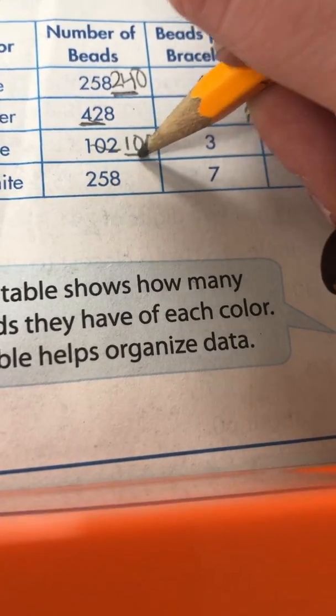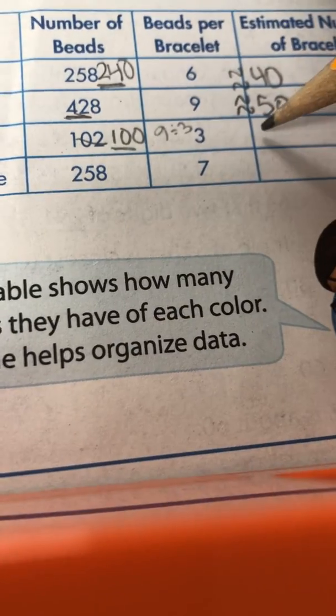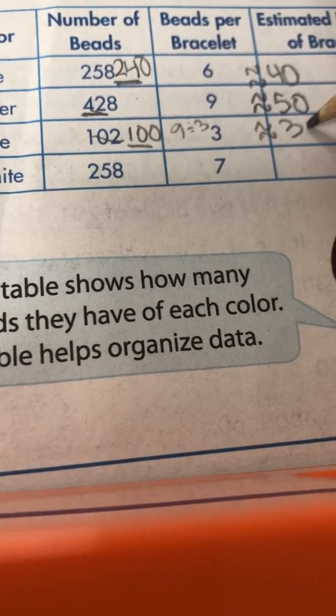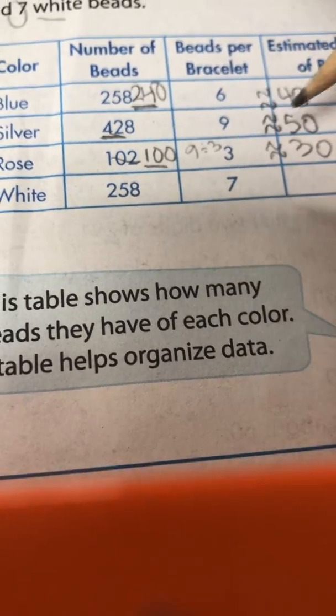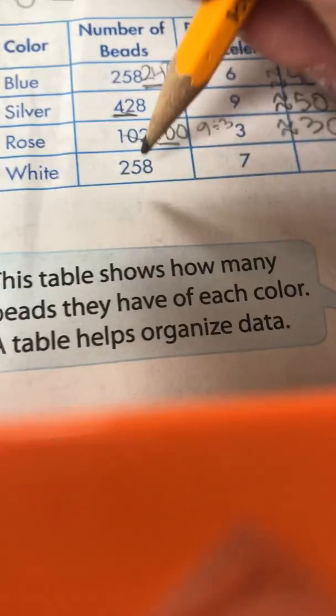Okay, 10 divided by 3 is really close to 9 divided by 3, which is 3. And then I have one more 0 there. 102 divided by 3 is about 30, or 100 divided by 3 is 30.